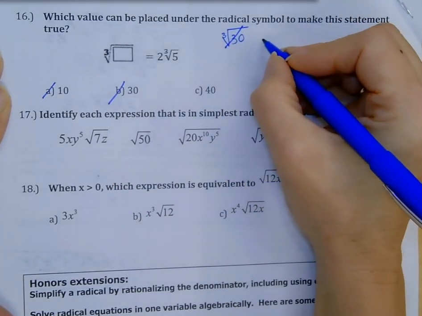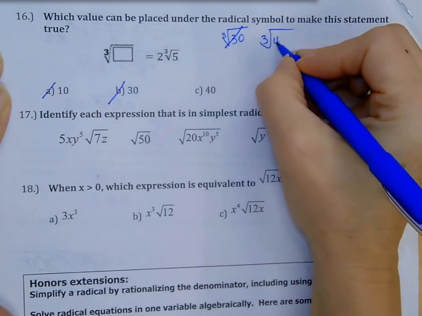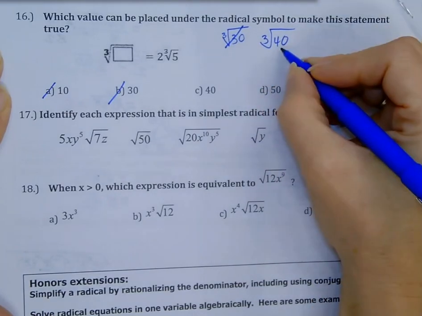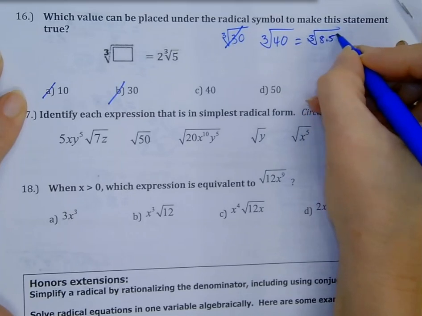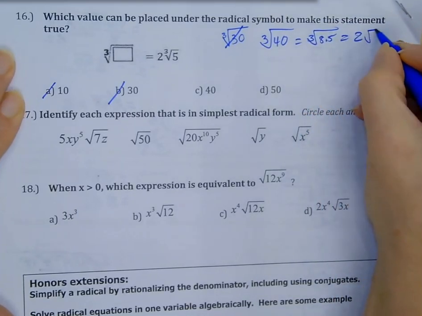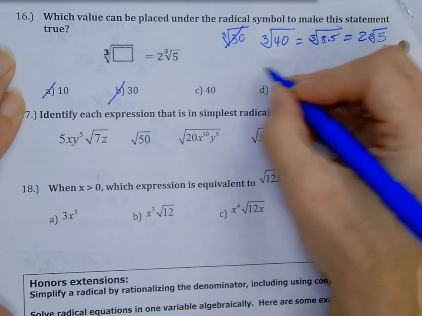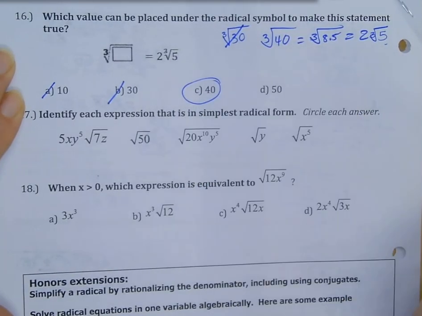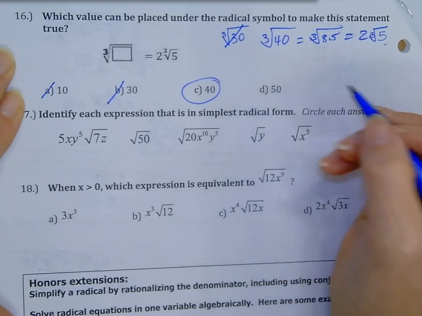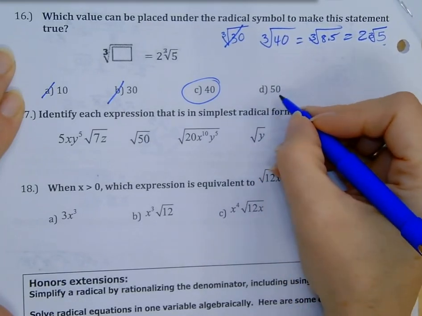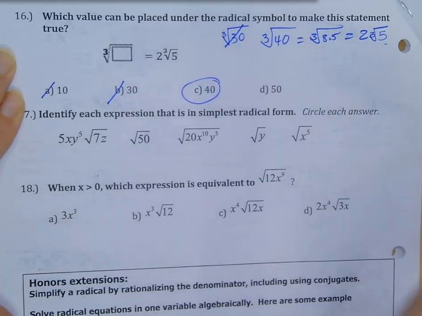Cube root of 40, let's see. Well, I know that's 8 times 5, so that's the cube root of 8 times 5, which is 2 times the cube root of 5. Ooh, that's what we want. And the cube root of 50 I know is not going to work because 50 is 25 times 2 or 5 times 10. That's not going to work out. So one way is just to plug in all of those answers.